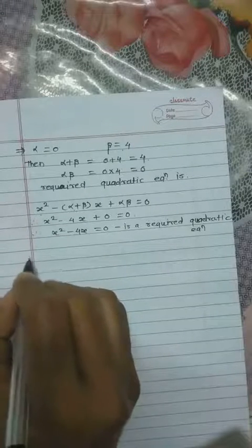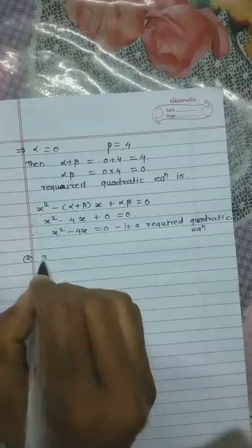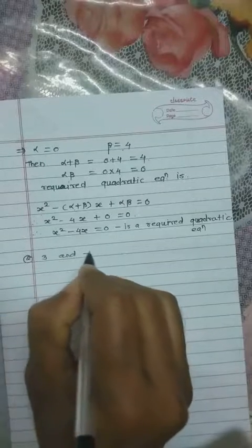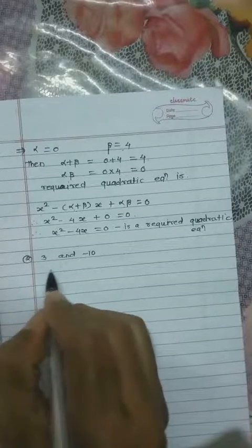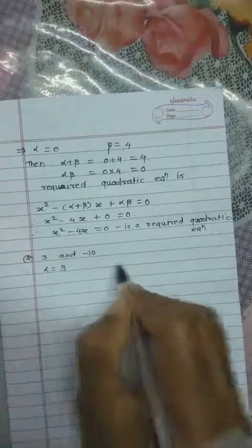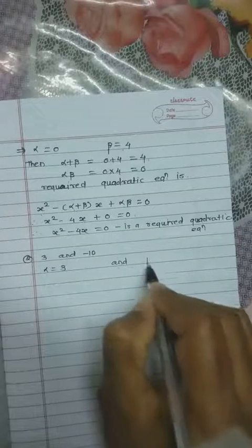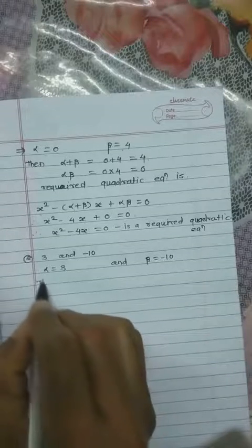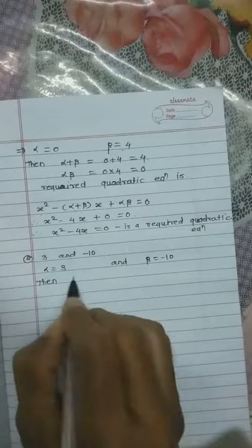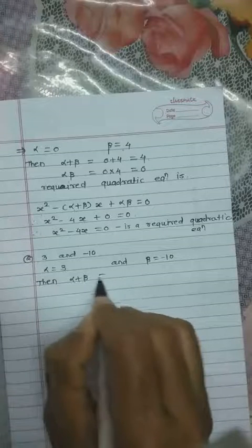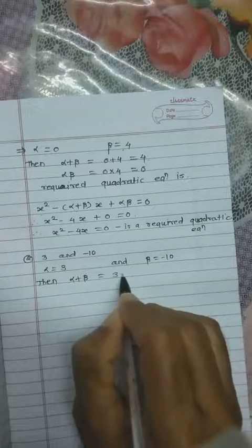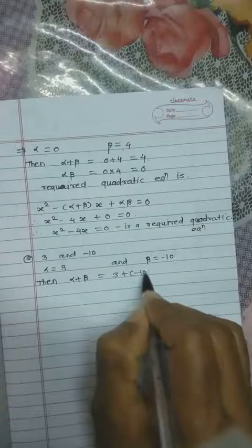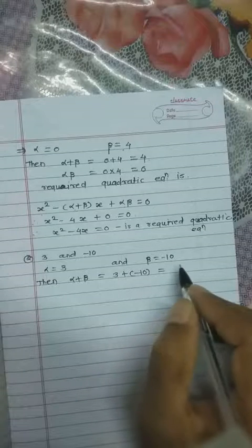Second example: 3 and minus 10. So alpha is equal to 3 and beta is equal to minus 10. Therefore alpha plus beta is equal to 3 plus minus 10, which is equal to how much?